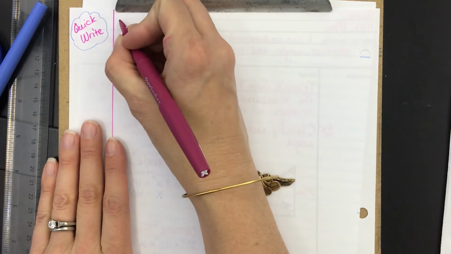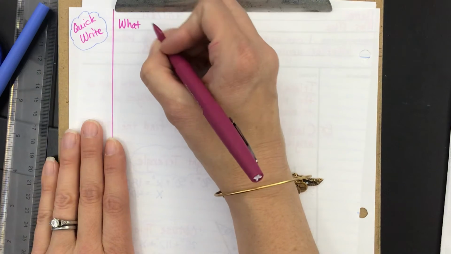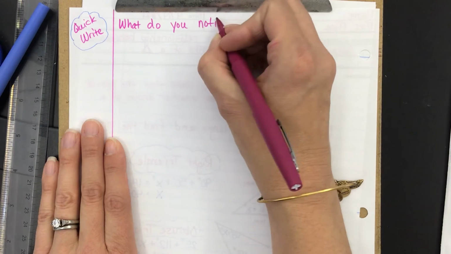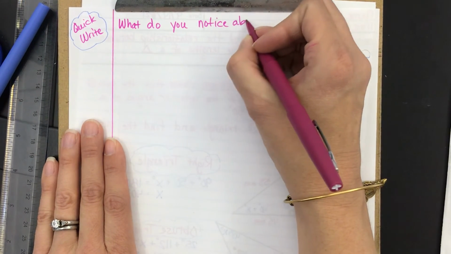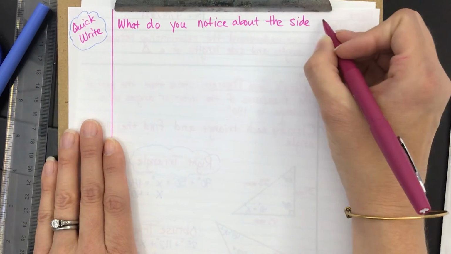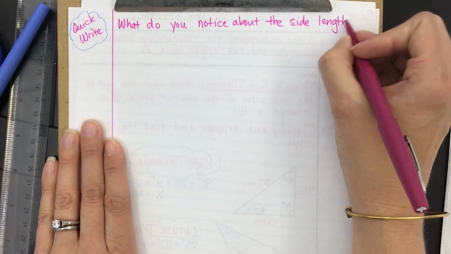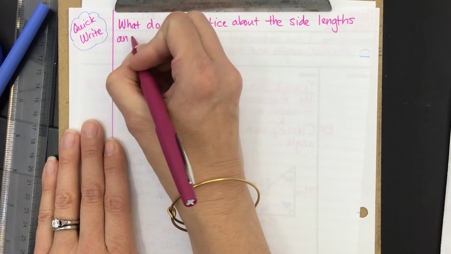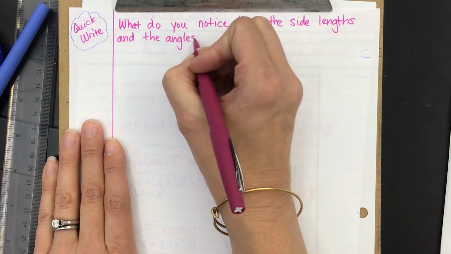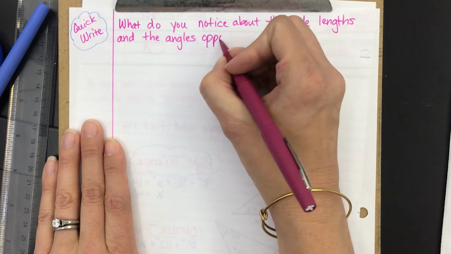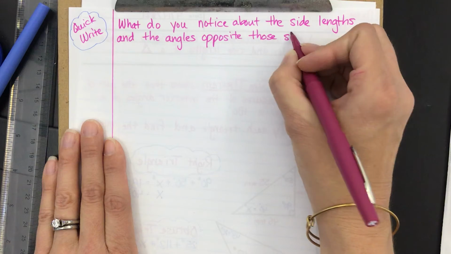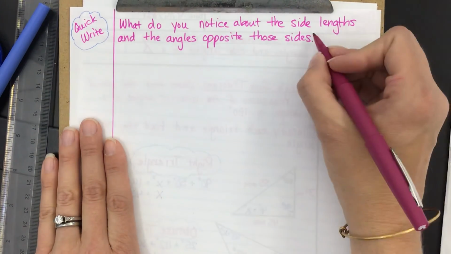Okay, so my question is, what do you notice about the side lengths and the angles opposite those sides? Okay, so that's my question.